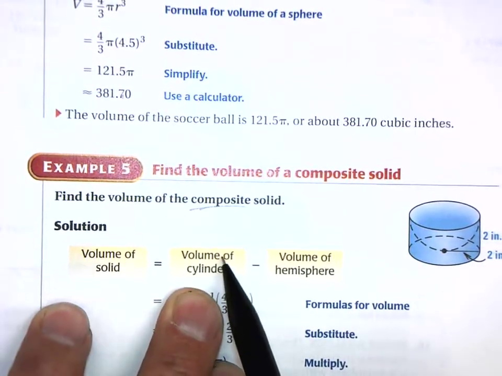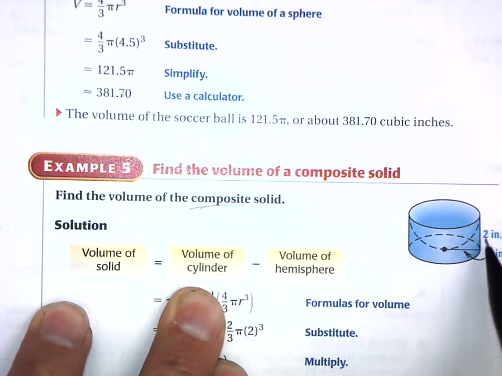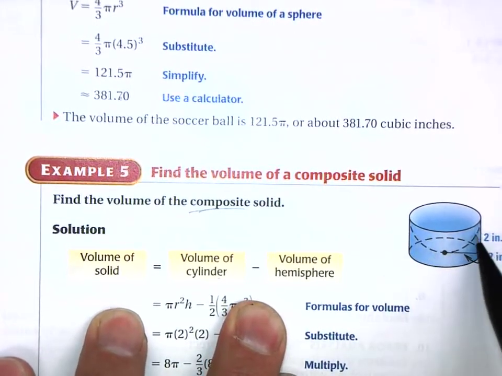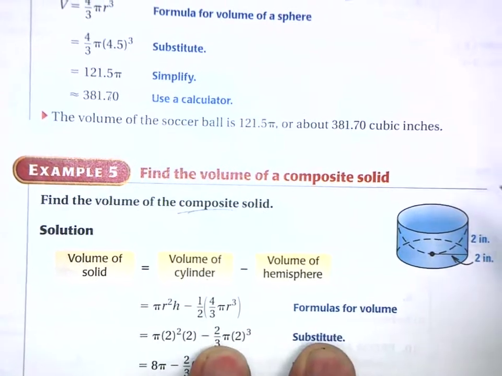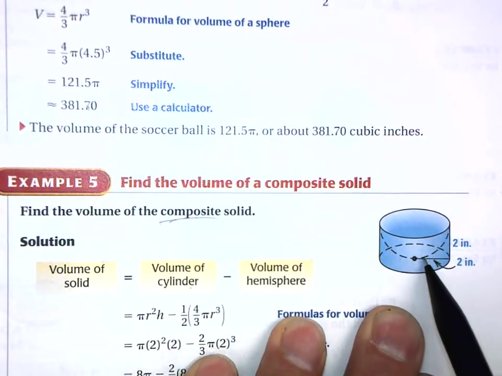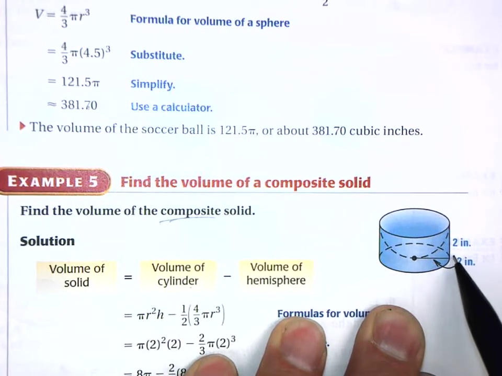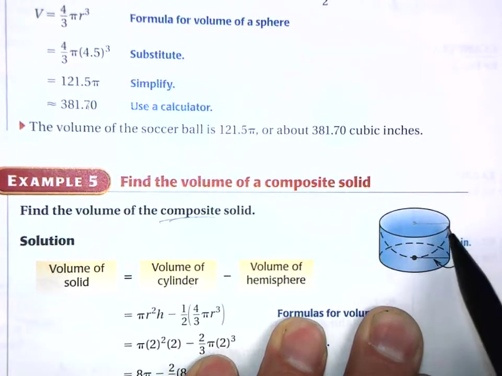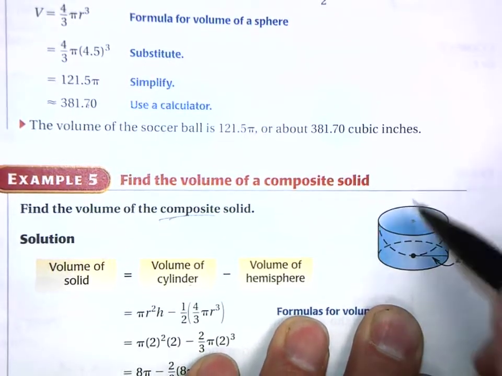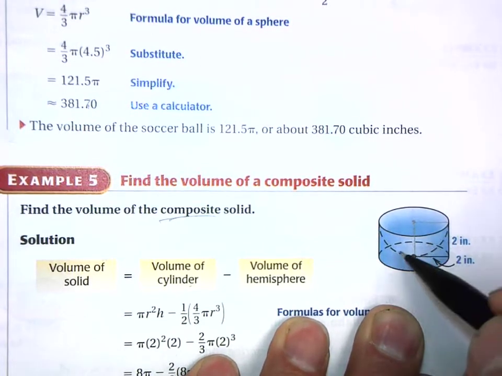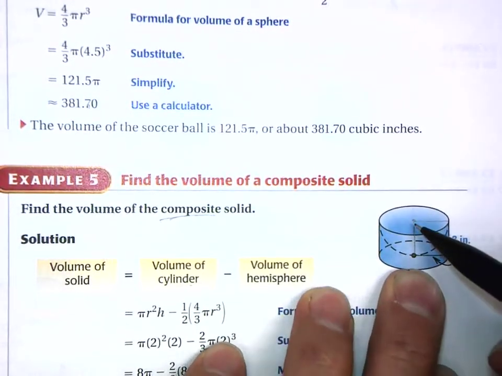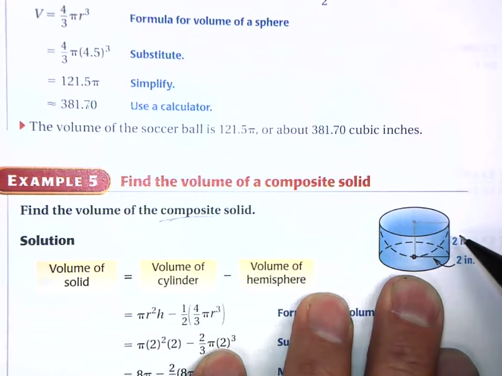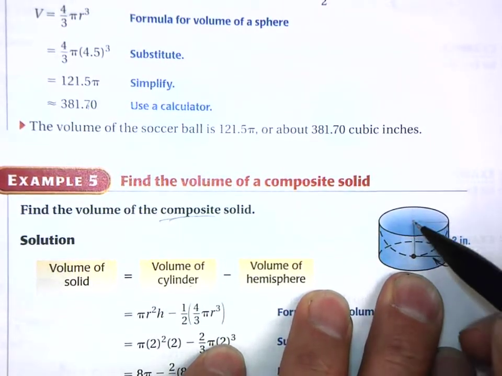And so how would you find the volume of this particular composite solid? You would take, first of all, find the volume of the cylinder, and then subtract from that the volume of the hemisphere. And you can see here that the measurements they're giving to us are that this radius is 2 inches, and since that is also the radius of this circle on top, and this is a hemisphere, therefore each radius on this hemisphere is going to be 2 inches, so therefore also the depth coming down the hemisphere into the cylinder is also going to be 2 inches there.